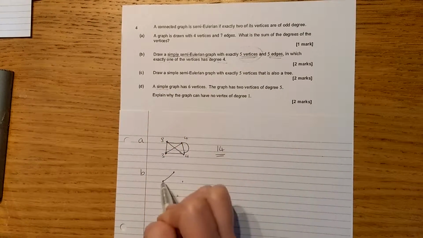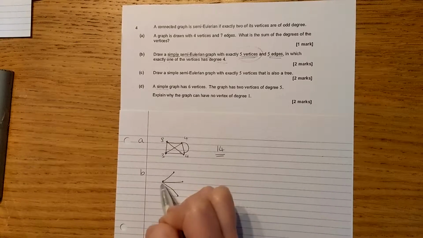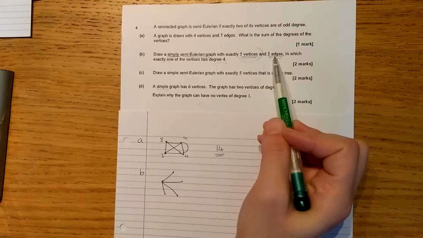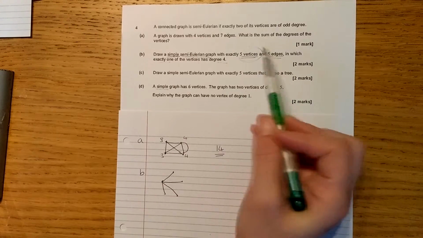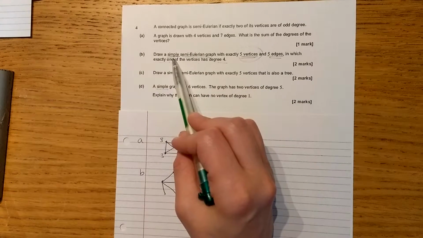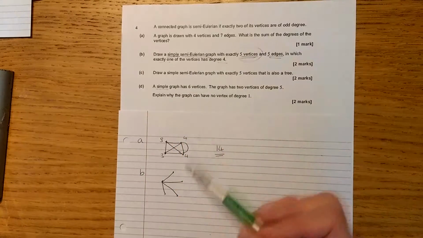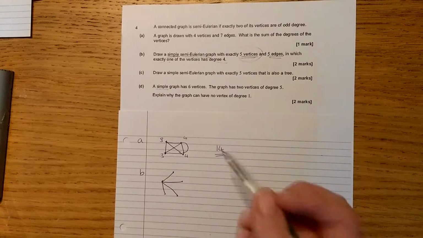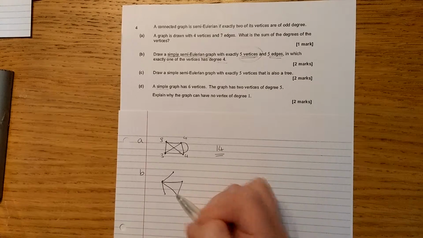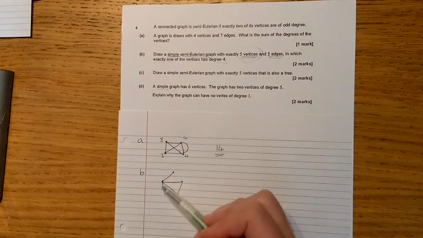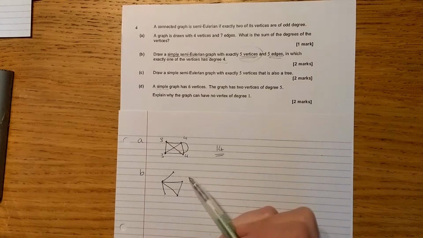So 1, 2, 3, 4. Okay, so I've done this bit. 5 edges, so I need one more edge. It has to be simple, so it can't be a multiple edge or loop, and it has to be semi-Eulerian. So if you just look at where you could draw the edge, if I join up there, and that has degree 1, that has degree 1, but these aren't even, so that's done.